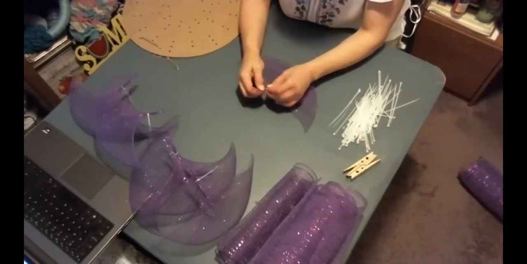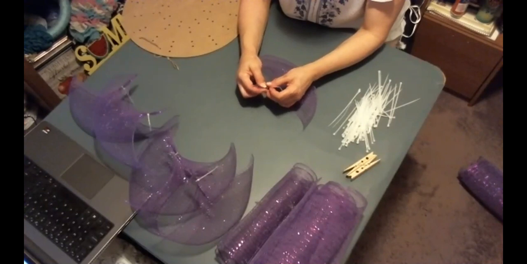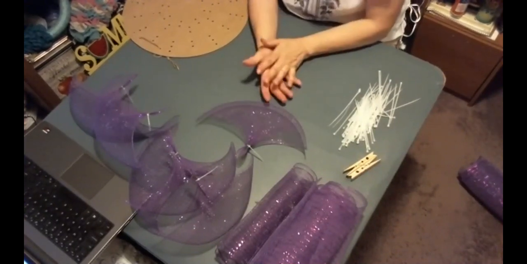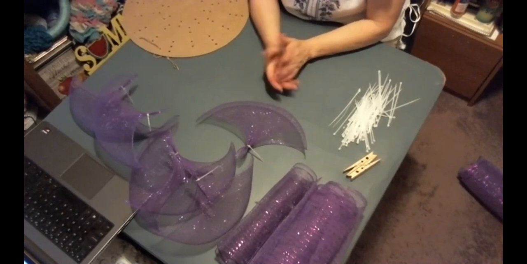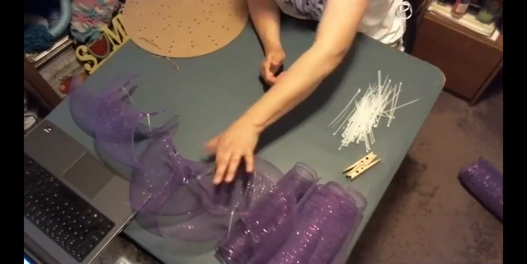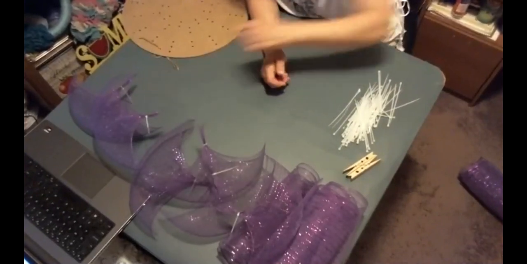Her whole concept was that she wanted to devise a system that used less mesh, less waste. So this was her thing, that you could make this rose with 1 roll of mesh. 1, 2, 3, 4, 5, 6. I need 2 more.